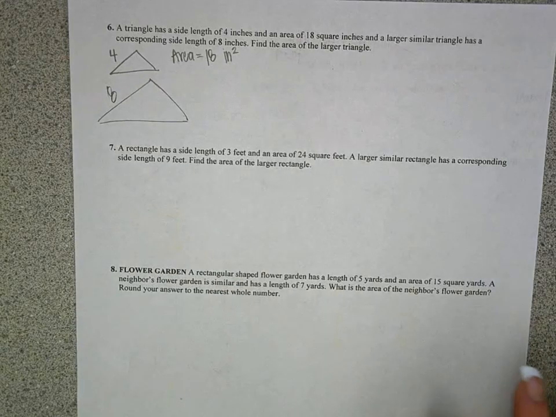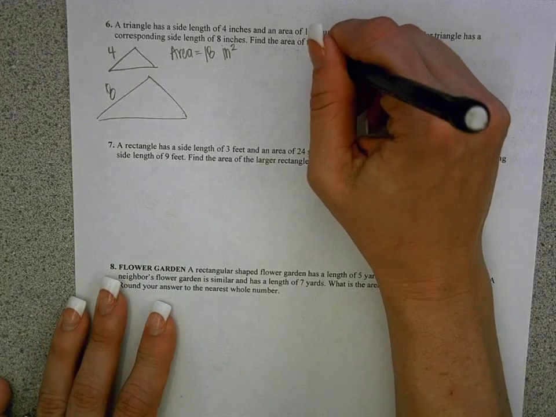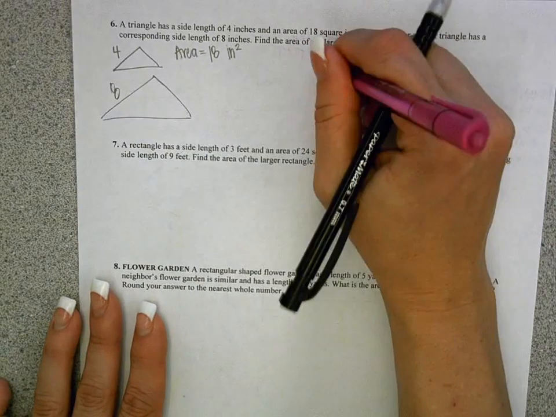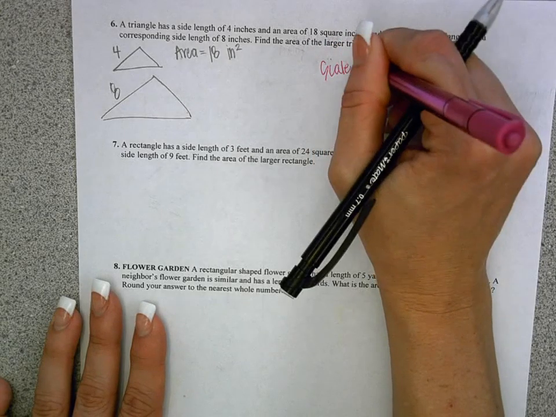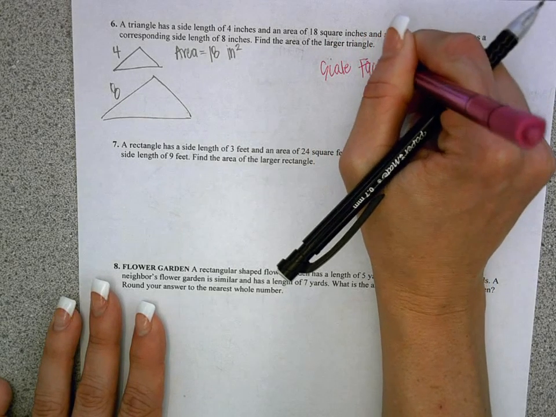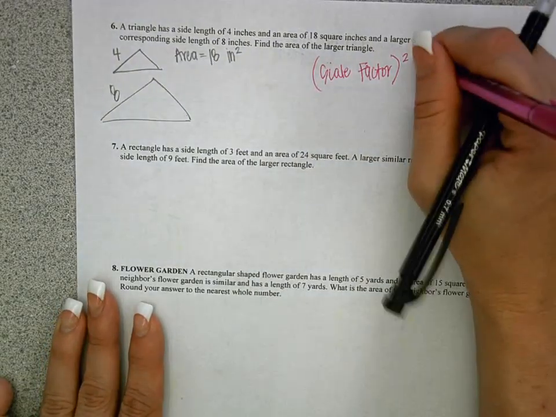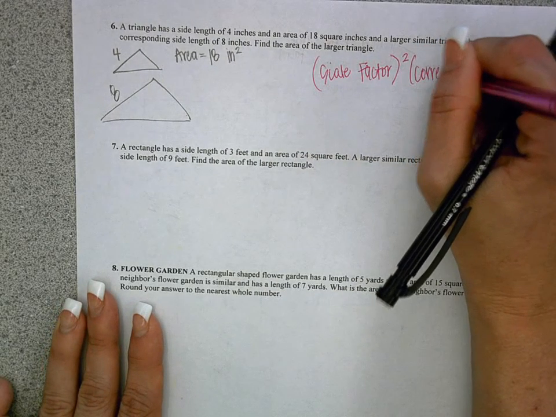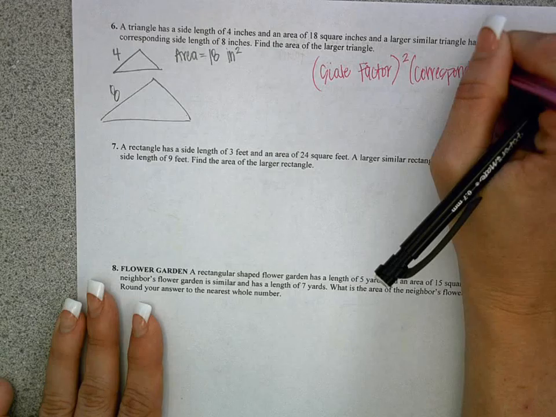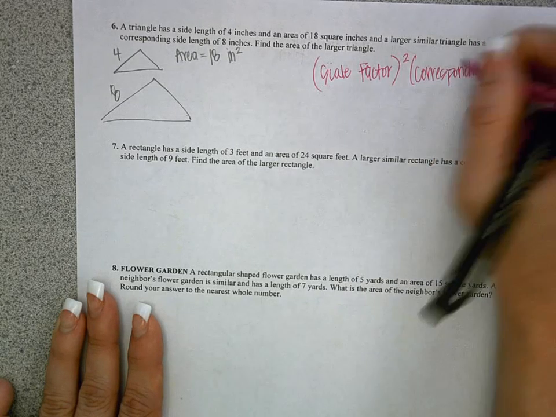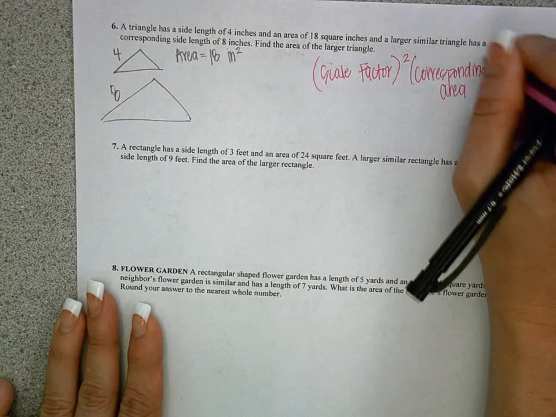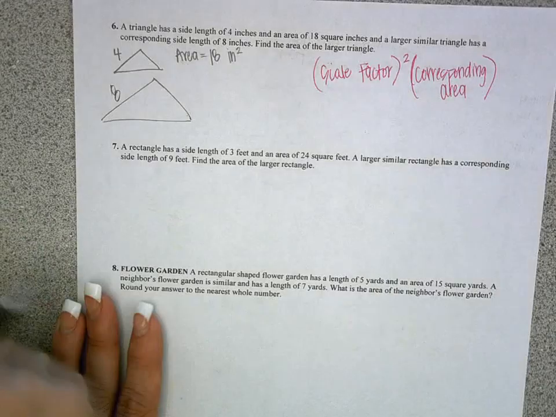The way that you do that is you take the scale factor squared multiplied by the corresponding area.